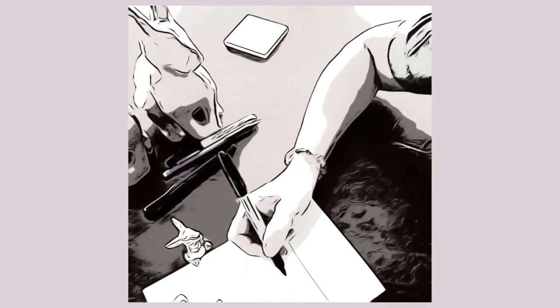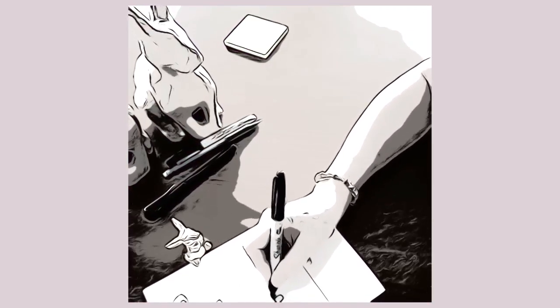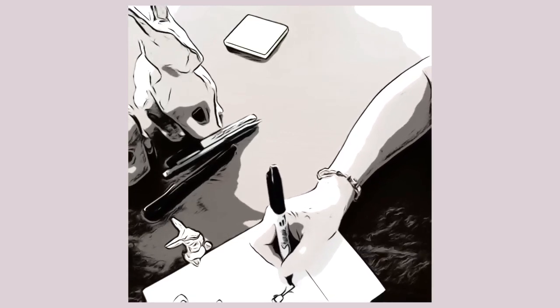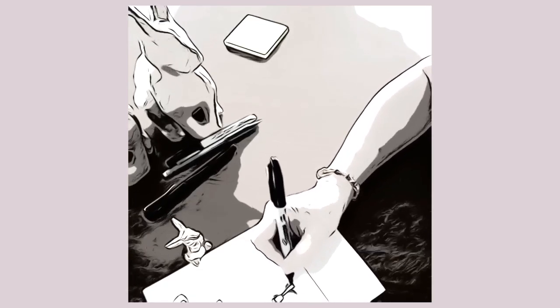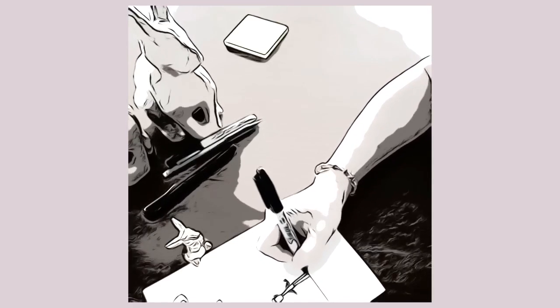Then usually in the stories, the characters in realistic fiction find an obstacle or a problem or a situation that they have to solve.